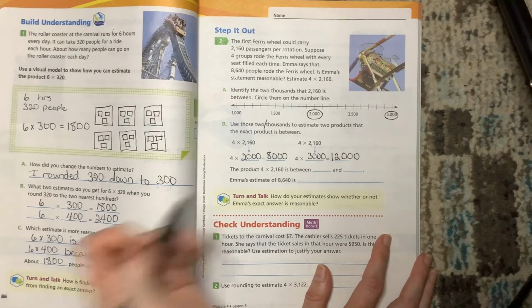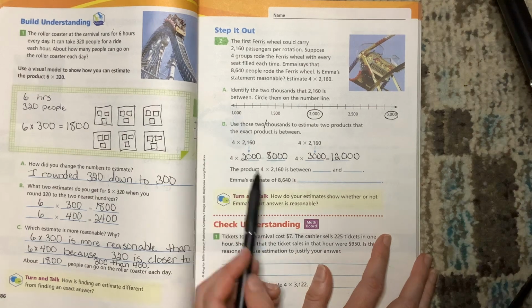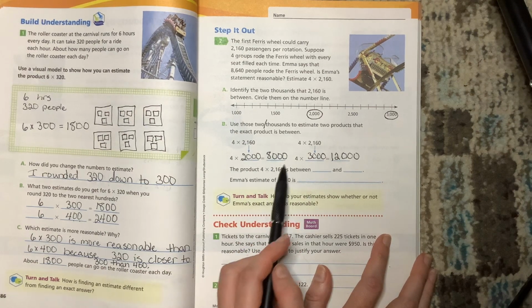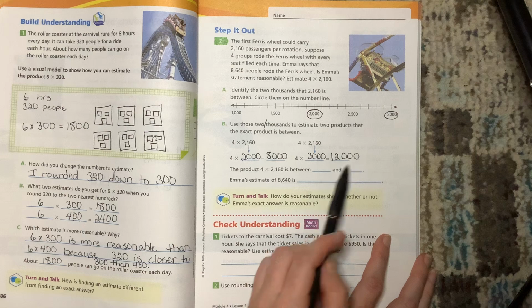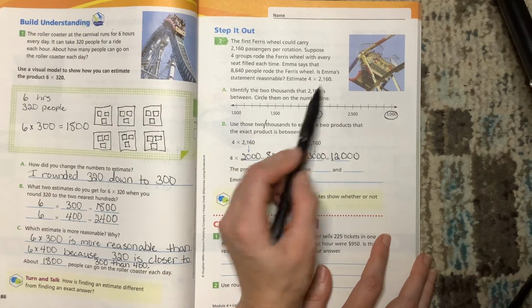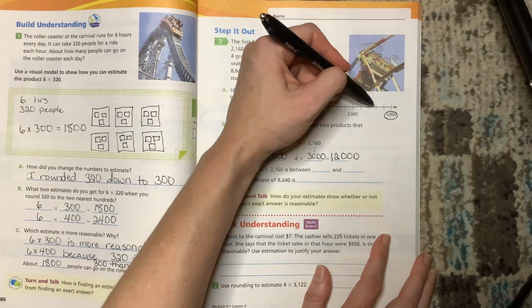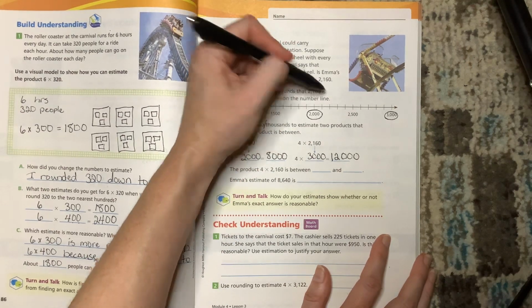So Emma estimated 8,640, which is a lot closer to 8,000 than it is to 12,000, which makes sense, being as 2,160 is around here and not around here, so it should be closer.